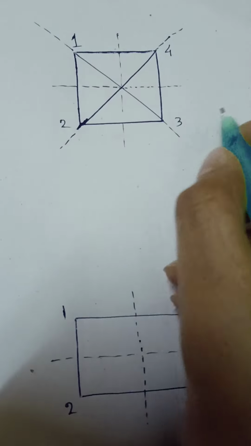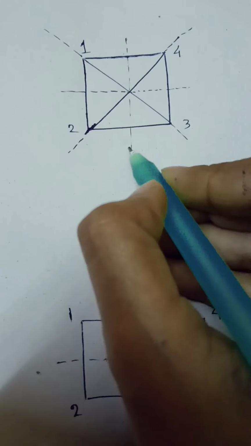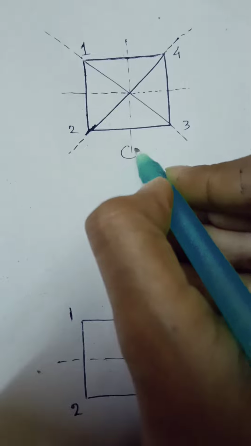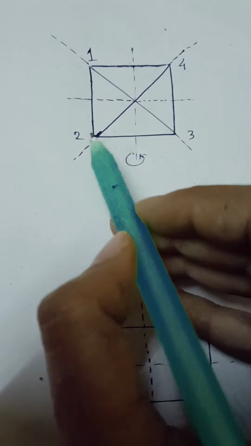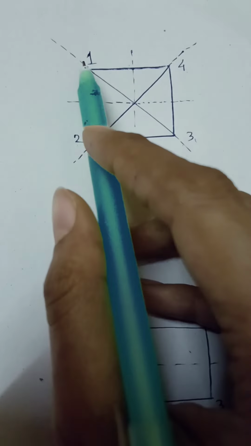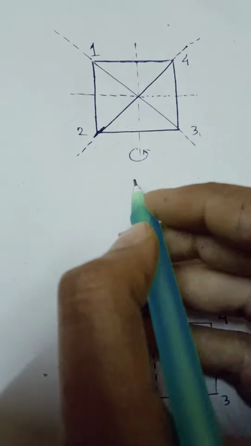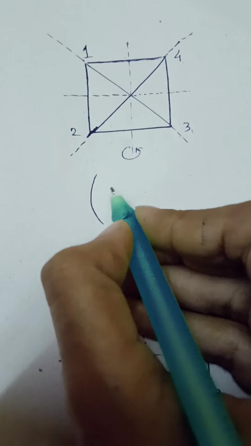So now, you can see if you perform a reflection about this axis, 1 goes to the place of 4, 2 goes to the place of 3, 3 goes to the place of 2, and 4 goes to the place of 1. So how do these form a permutation?